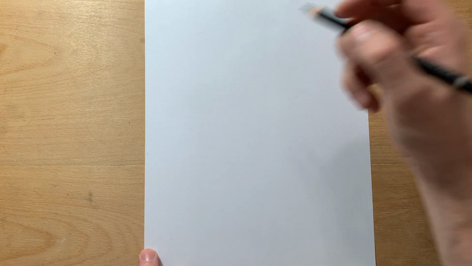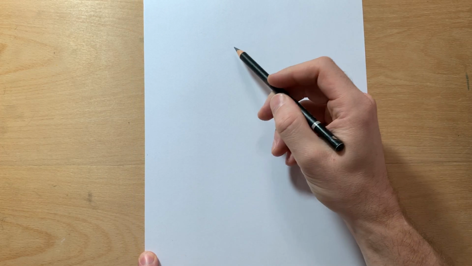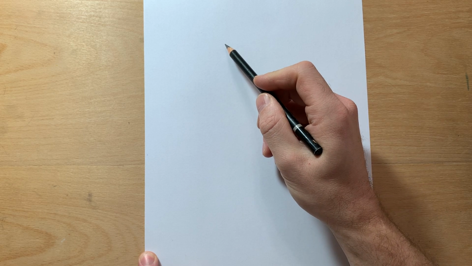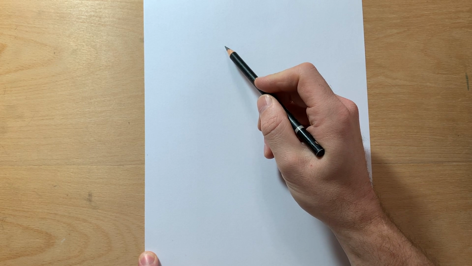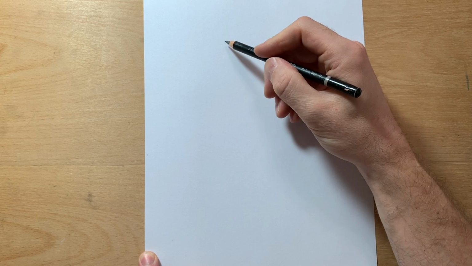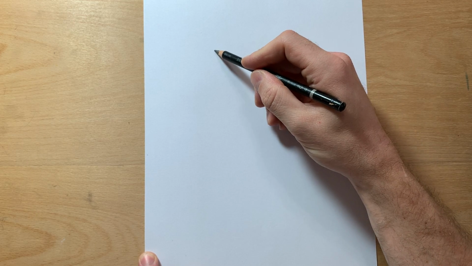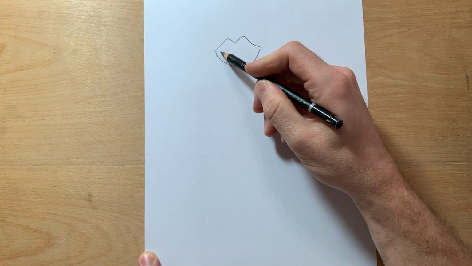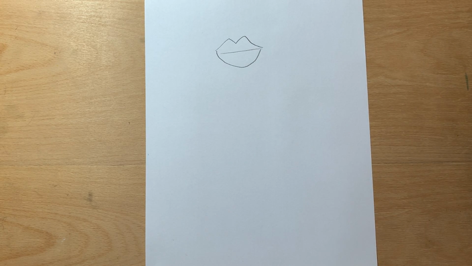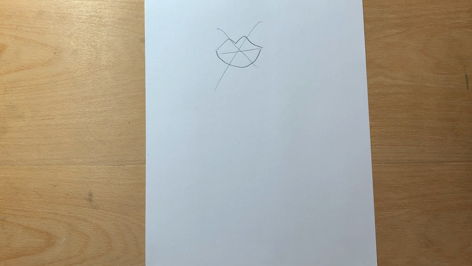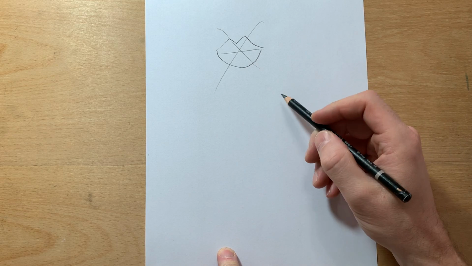So, first off, when we're drawing the mouth for just a basic front view, it's important to understand the anatomy of the mouth. Oftentimes, I'll see people draw these very cartoonish sort of lips, something like that. And we don't want that. We want to take a look at something that's a little bit more accurate in terms of human anatomy.